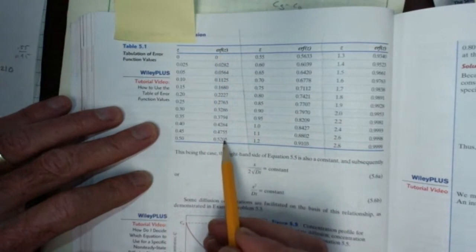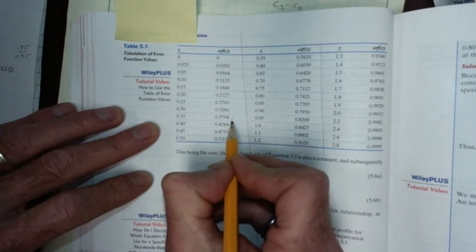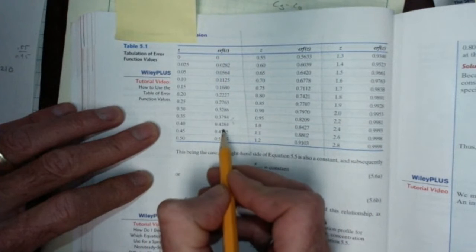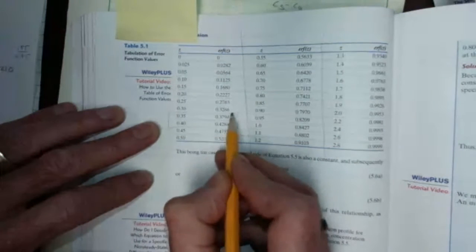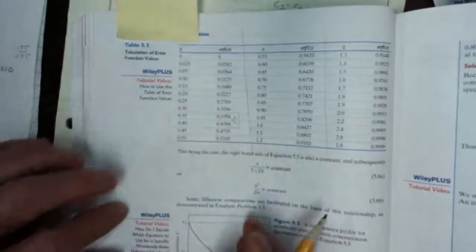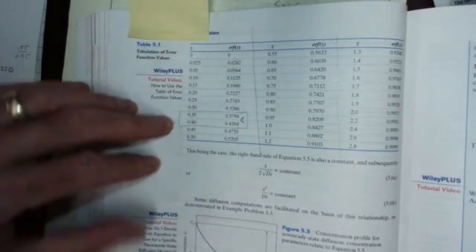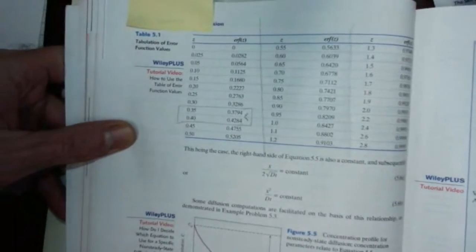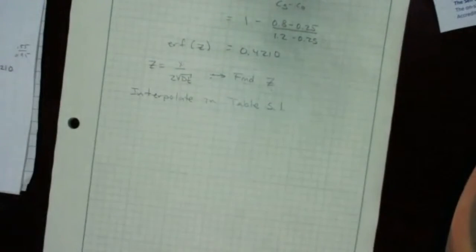It's not there exactly, but 0.4210 is between 0.3794 and 0.4284. So I'm going to be interpolating between those two values of erf z to find the corresponding value of z. This is a linear interpolation, which is okay for the purpose of this class, even though the error function is not linear. I'm going to copy these values down and make a little table on my own piece of paper here.